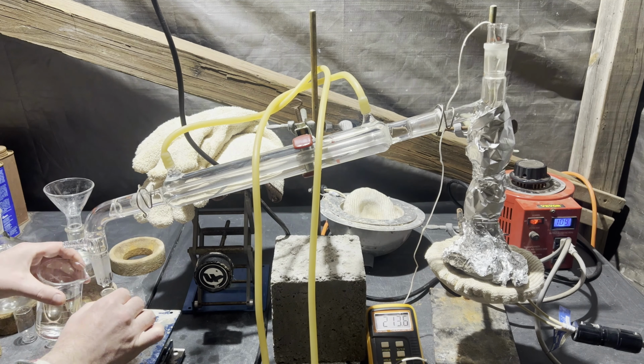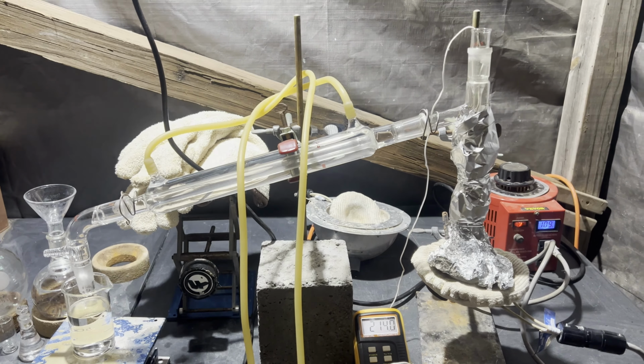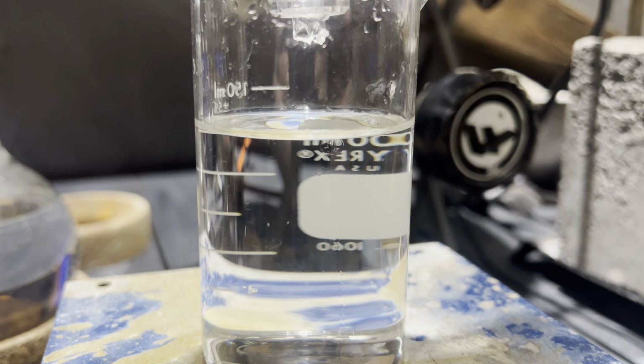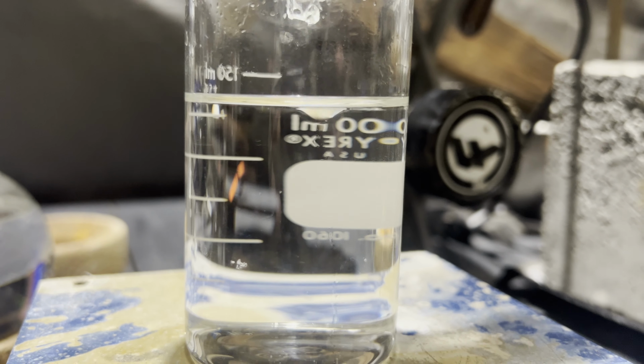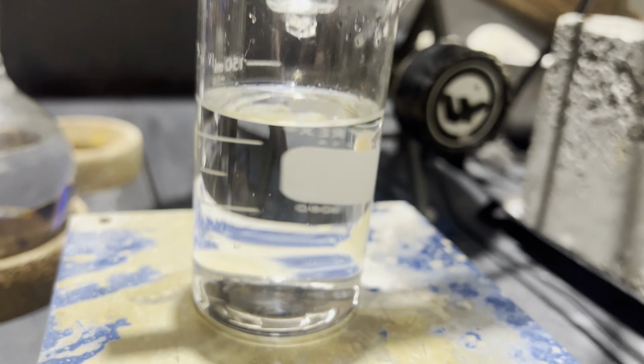Here is when I switch out the receiver for this redistillation. There are Schlieren lines, meaning the distillate isn't completely pure diethyl succinate, but it doesn't need to be analytically pure.